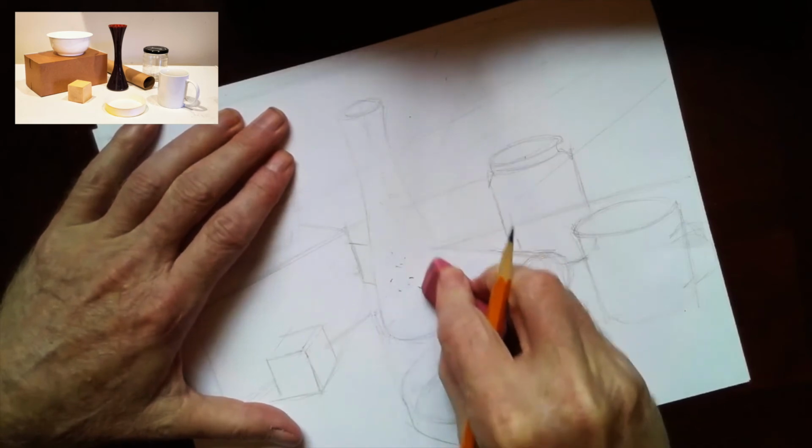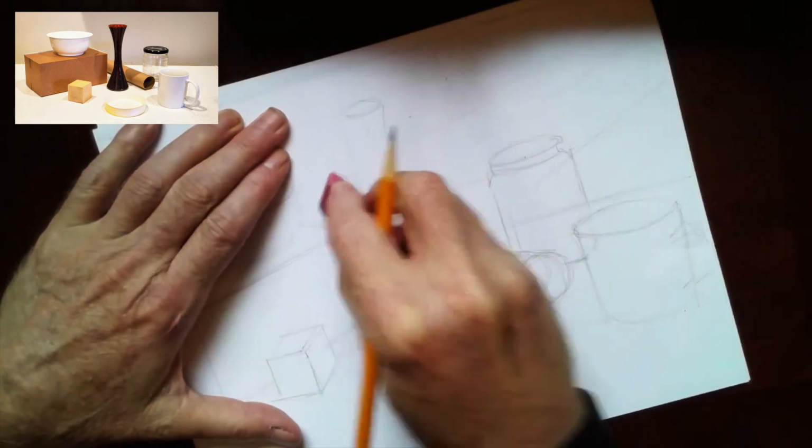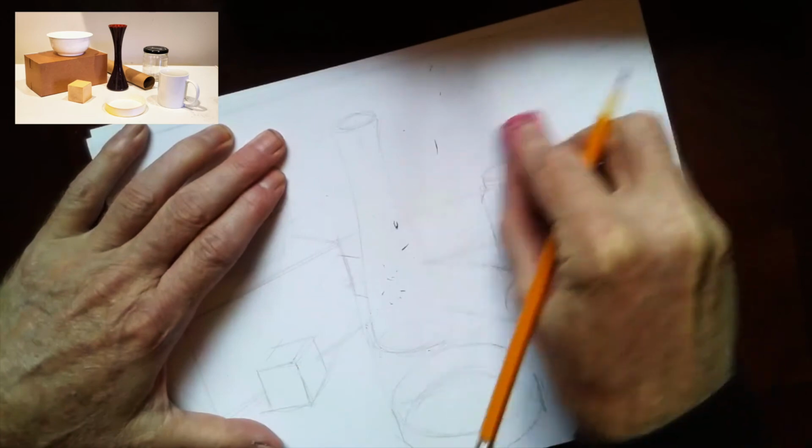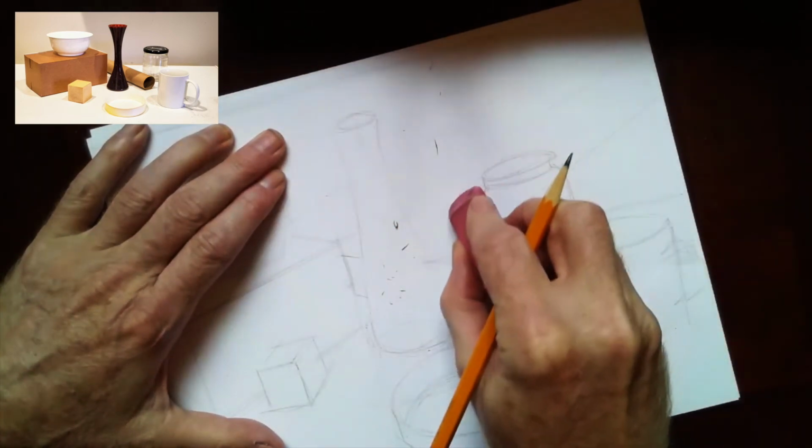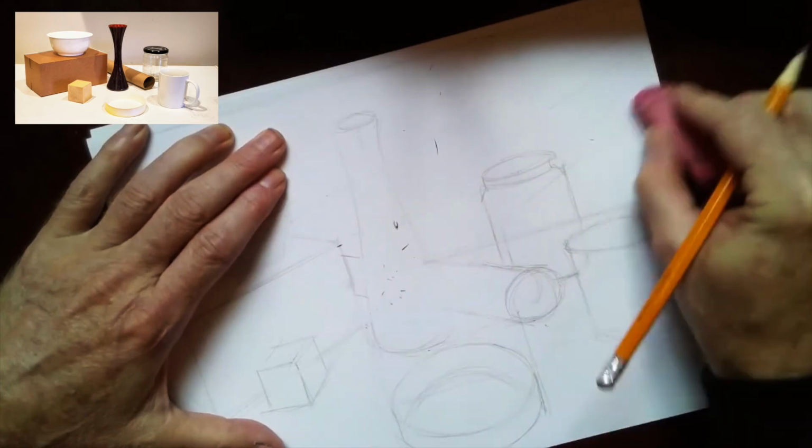Make sure I got, so you do want to make sure your guidelines are fairly light.